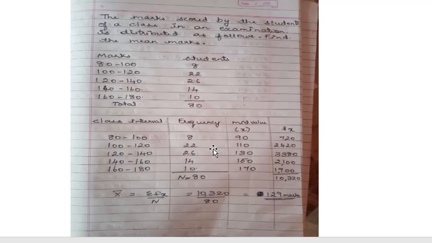Hello students. In the last recorded video I explained the arithmetic mean, and how to calculate it when it is raw data and tabulated data. Raw data is a single data given. When it is raw data, the formula to calculate arithmetic mean is equal to summation or total of x divided by small letter n.